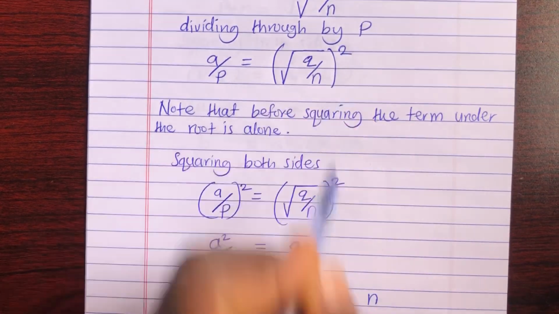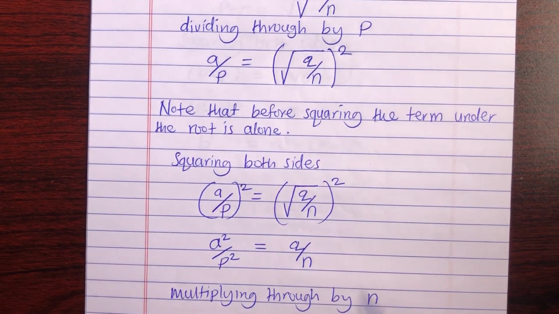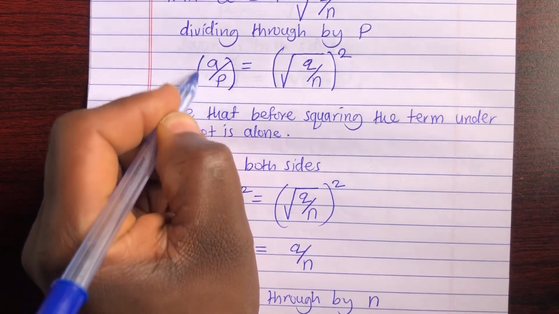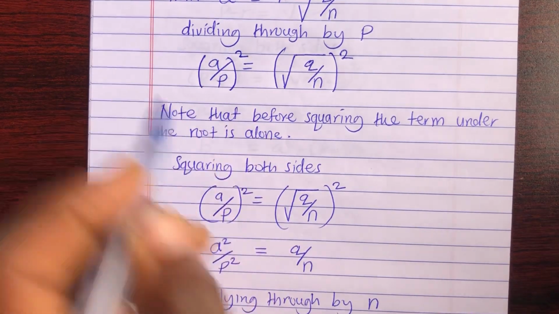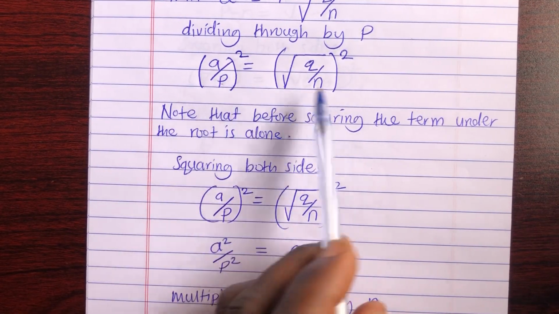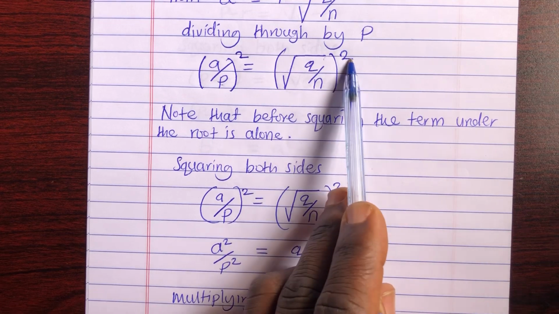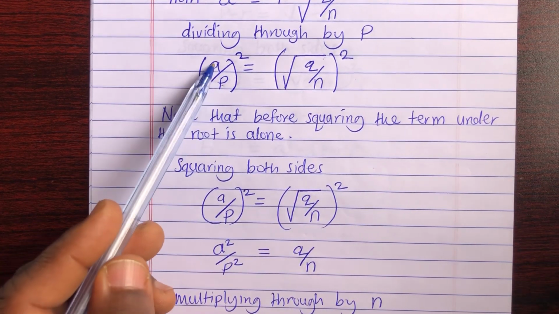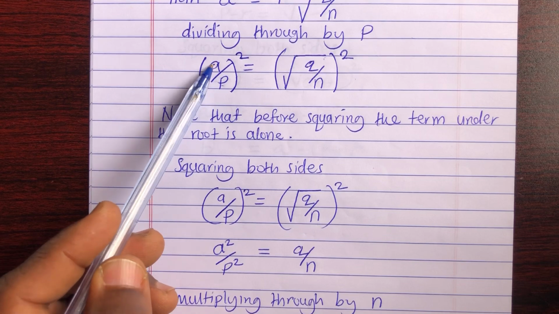We square the whole term, that's what we mean. We square the whole term under the root and also the whole term this side. So we shall need the use of brackets then. We shall put the whole of this in brackets and square. We also put the whole of this in brackets and square, so that on this side, the square affects both the numerator and denominator.